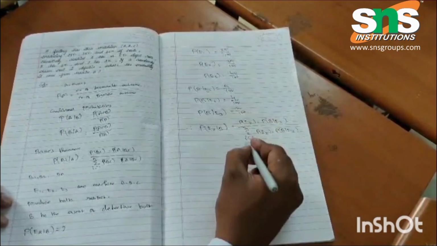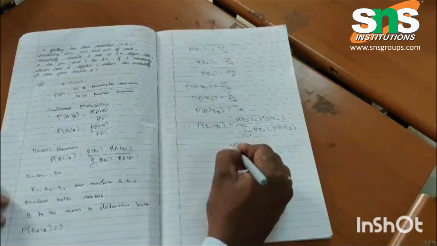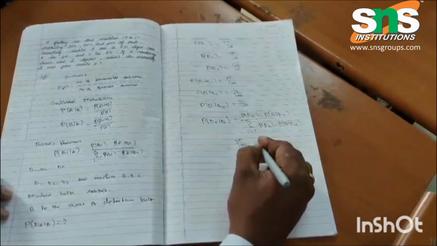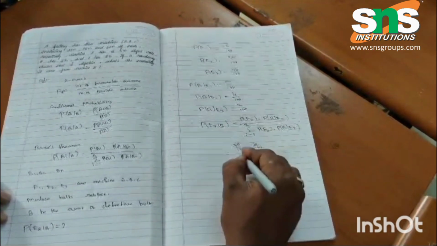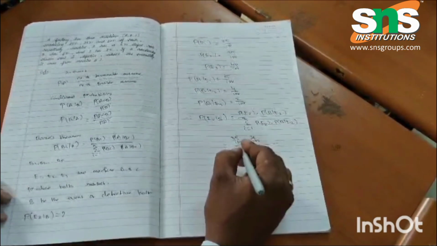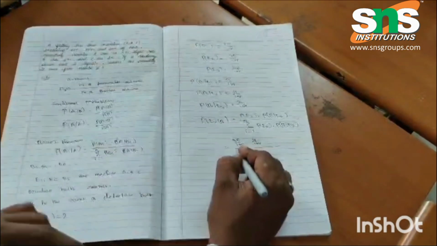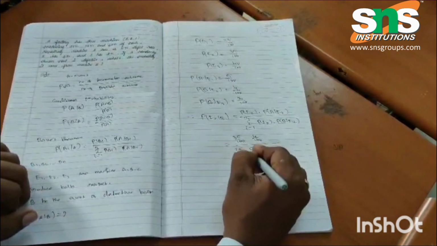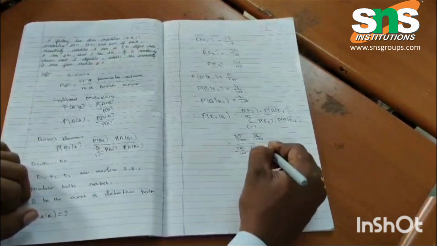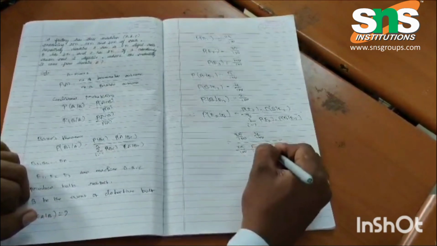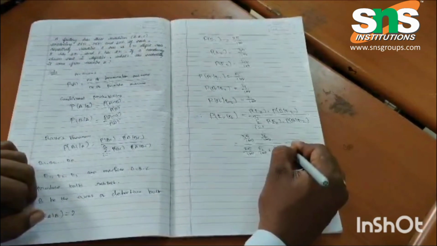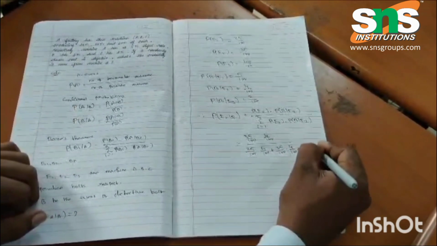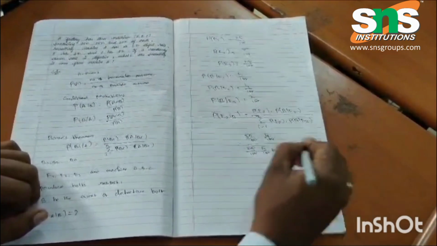So probability of E2 is 35 by 100, B given E2 is 4 by 100, divided by 25 by 100 into 5 by 100 plus 35 by 100 into 4 by 100 plus 40 by 100 into 2 by 100.